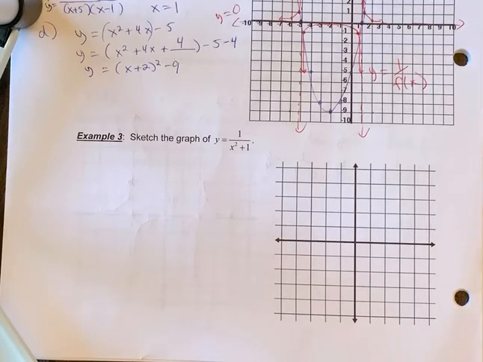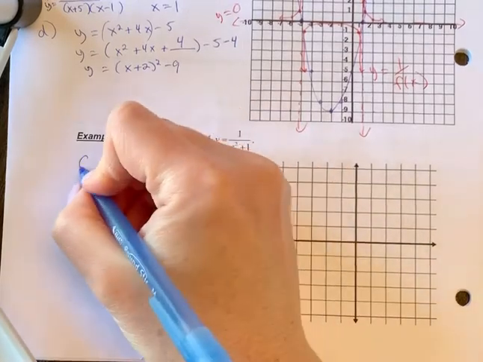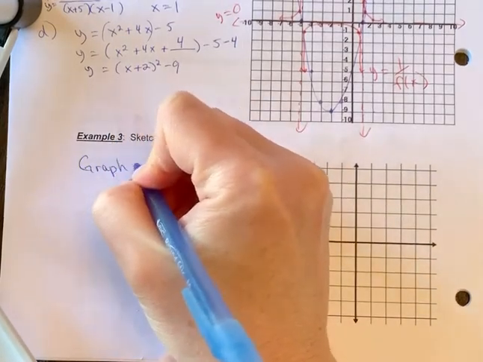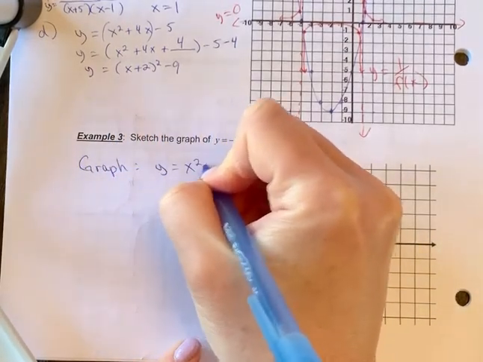Example 3, sketch the graph of y equals 1 over x squared plus 1. So it's not breaking this down into different parts, but we still can think of all of our strategies. I want to make sure I plot x squared plus 1 first. So what was this before? It was a reciprocal function. So I'm going to graph y equals x squared plus 1.